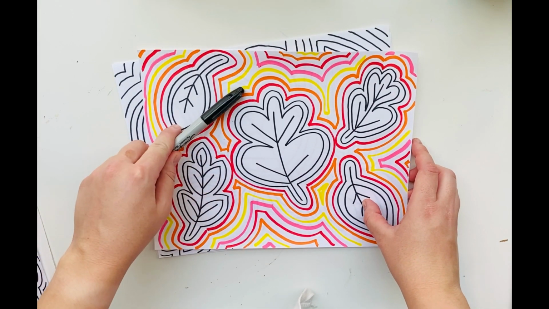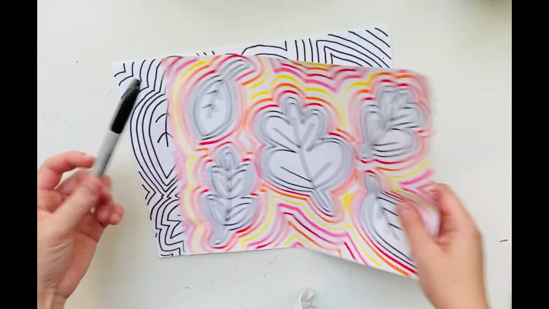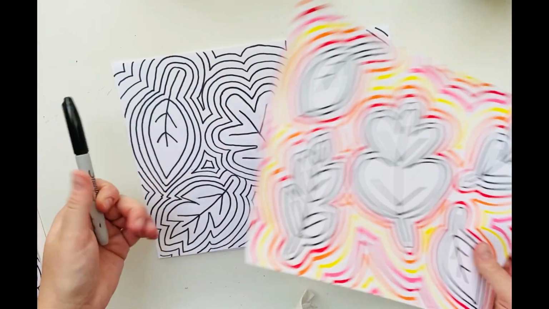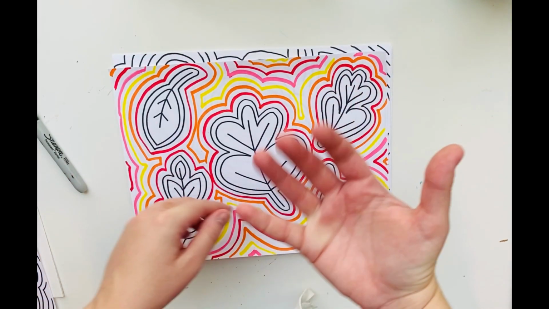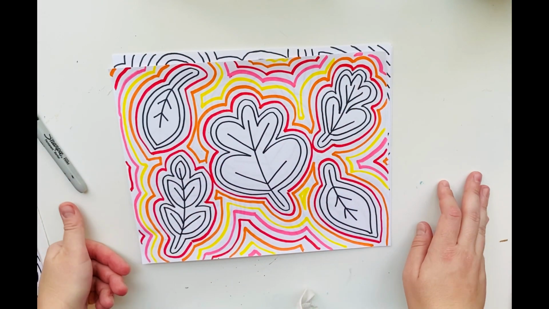For this one, I decided to use warm colors as a color scheme. This one is just black and white contour lines. So go ahead and think up the way that you want to add lines, whether it be markers or Sharpie. Whatever you choose is fine.